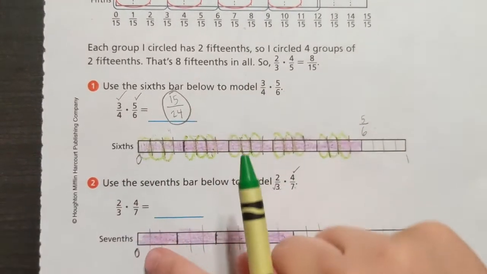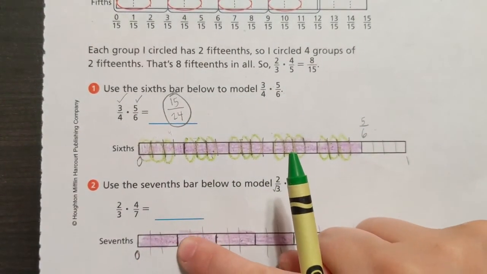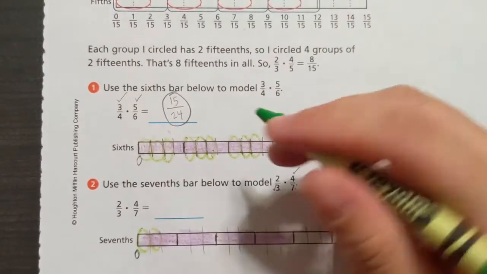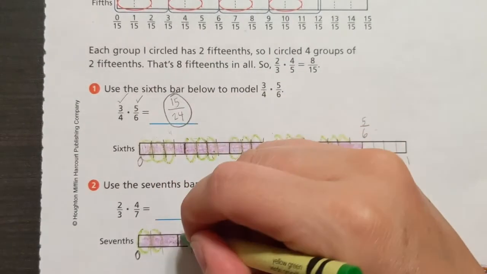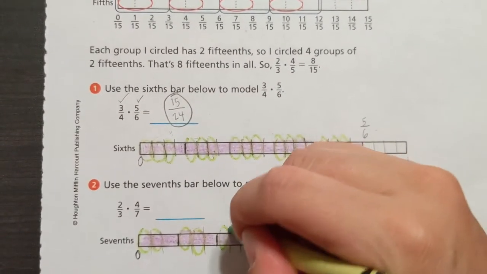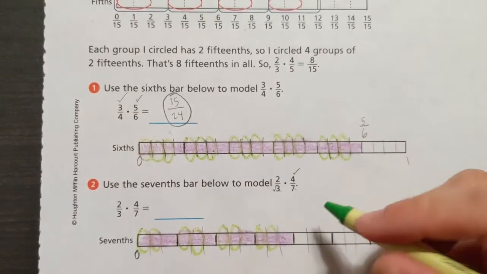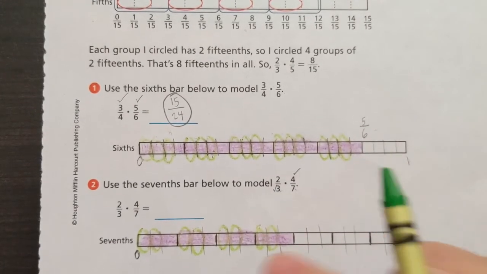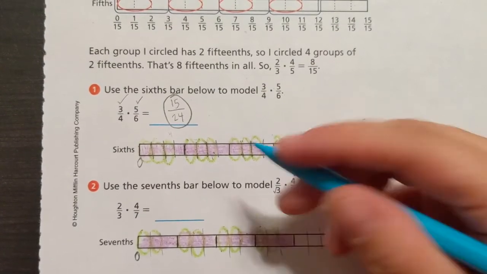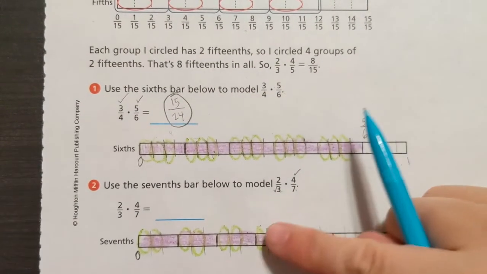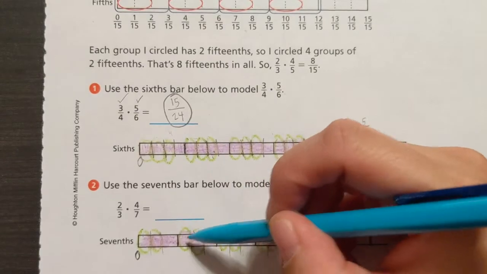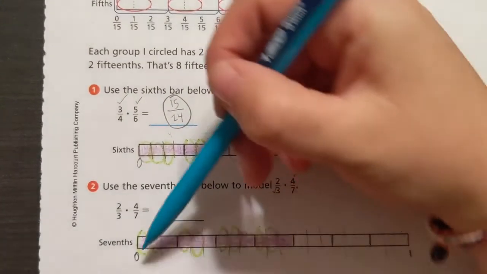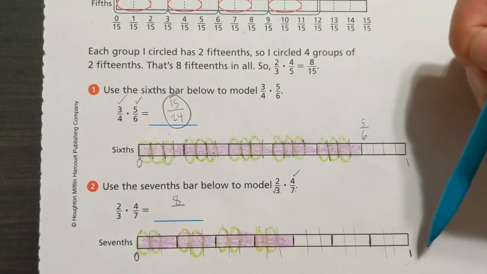So I go like this. Okay, in between 0 and the first printed line right here, I'm going to circle 2 of them. 1, 2. I skip the third one. I'm going to do 2 in this one, 2 of this piece, 2 of that piece. Do I need to keep going? No, I only circle what's colored. Now, my numerator is however many pieces have both colors. 1, 2, 3, 4, 5, 6, 7, 8. 8. My denominator is how many pieces are there in the entire whole.